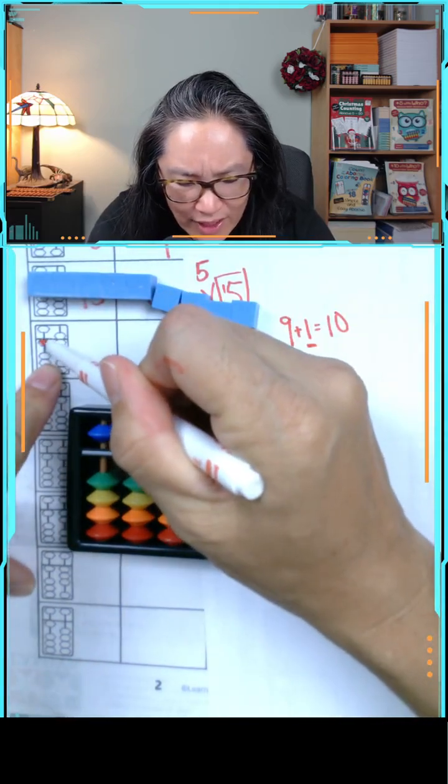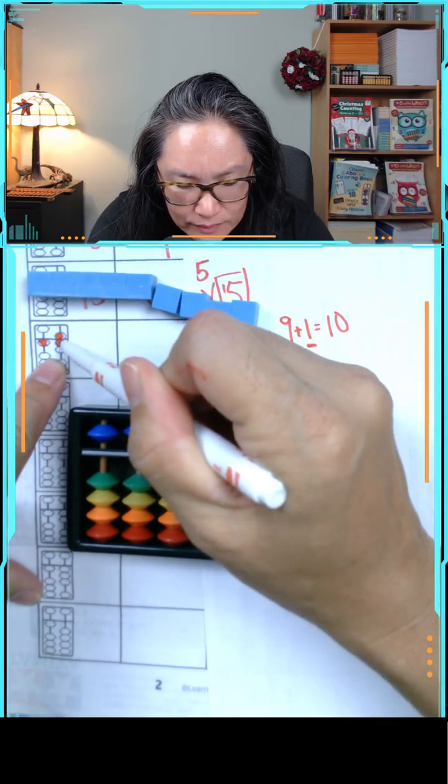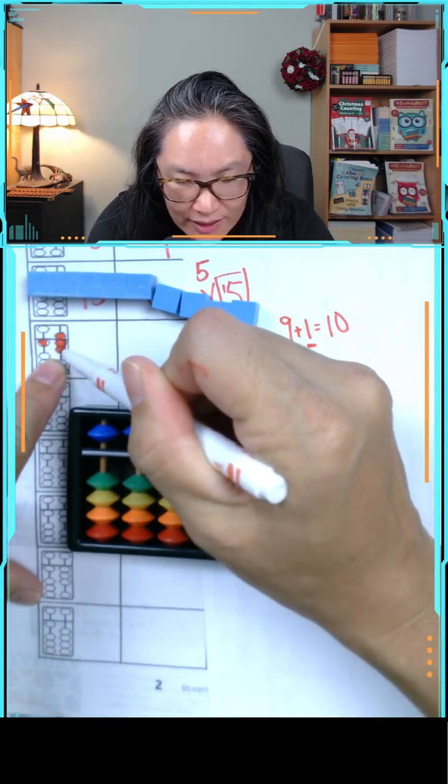So we do it again. What number is this? So we're jumping into, instead of doing adding, we're doing subtraction.